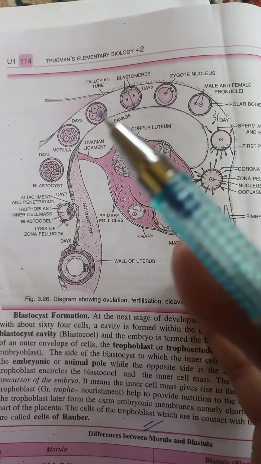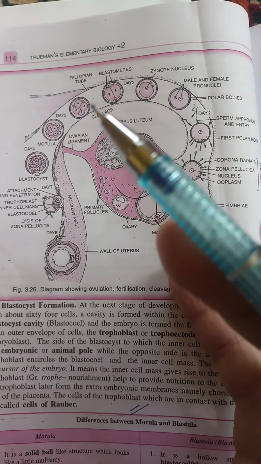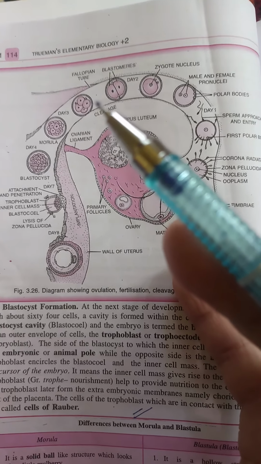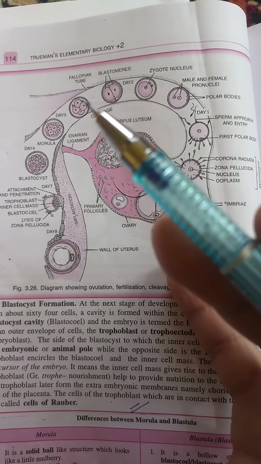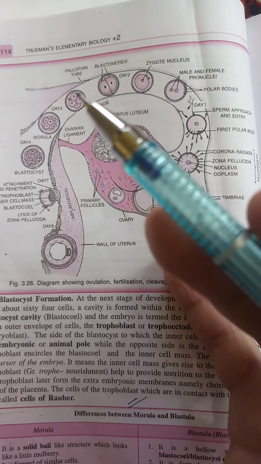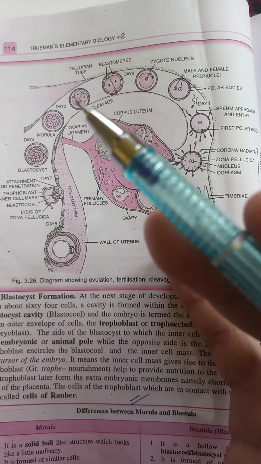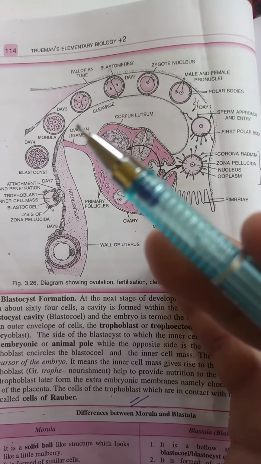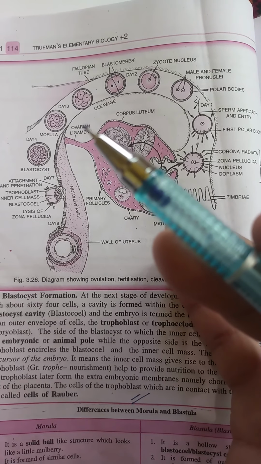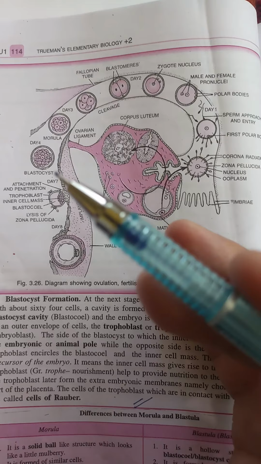The next division occurs within 40 hours of fertilization. The third division occurs about after 3 days, that is after 72 hours of fertilization. During these cleavage divisions, the young embryo moves slowly down towards the uterus.